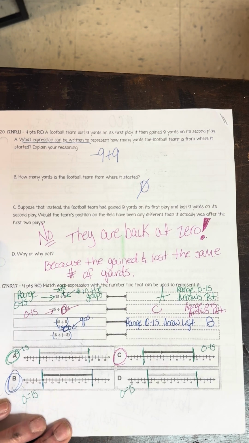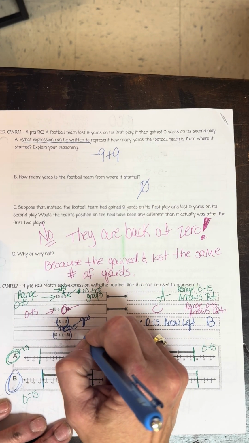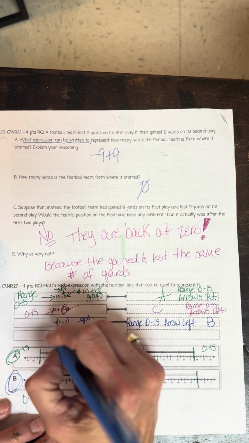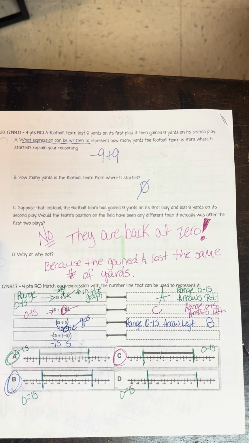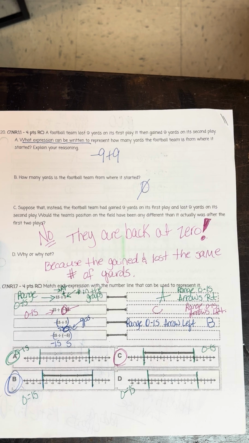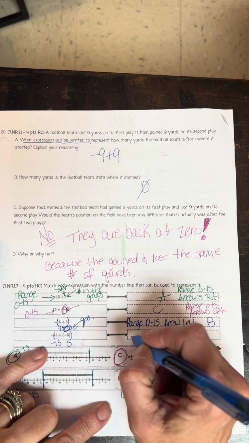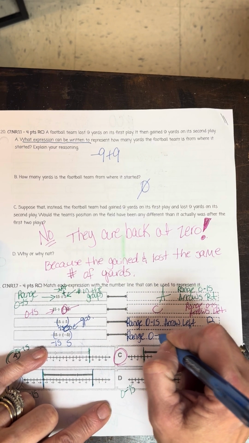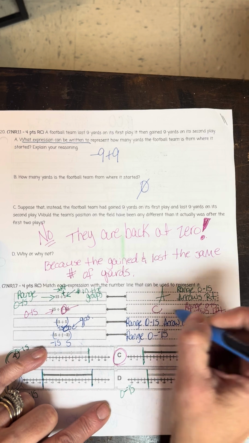Put your parentheses around it like that. Get your negatives, which are going to be negative 15 and positive 5. Negative 15 and positive 5 means that I have a range from 0 to negative 15.